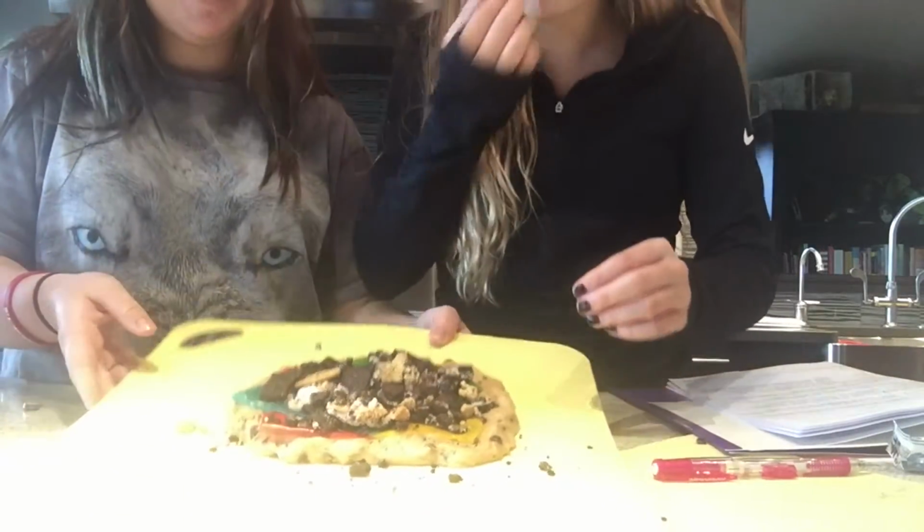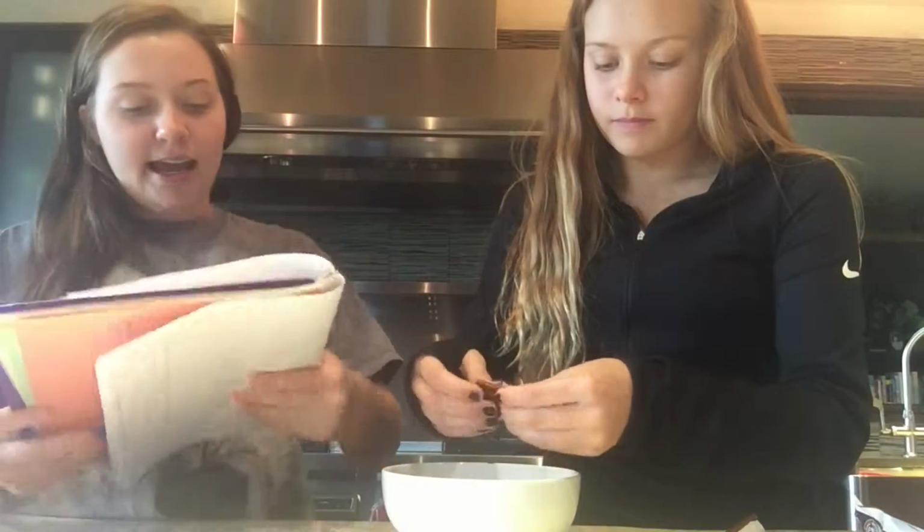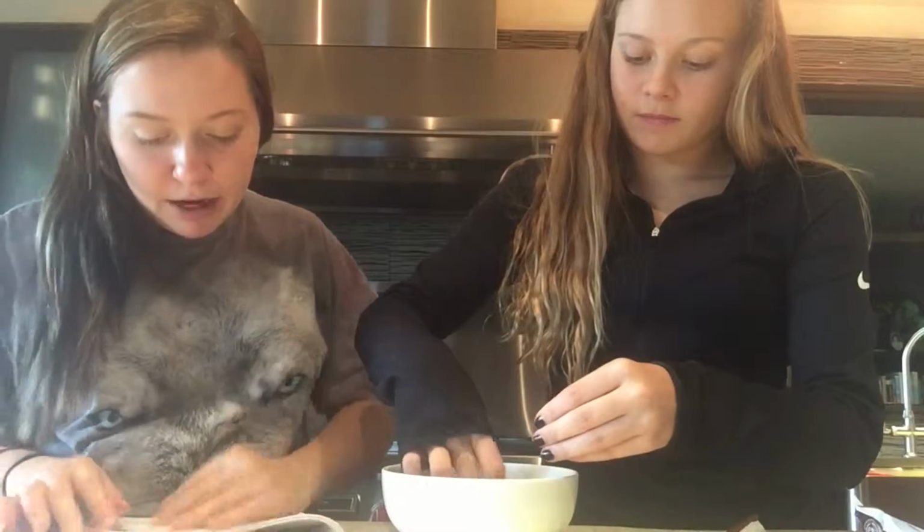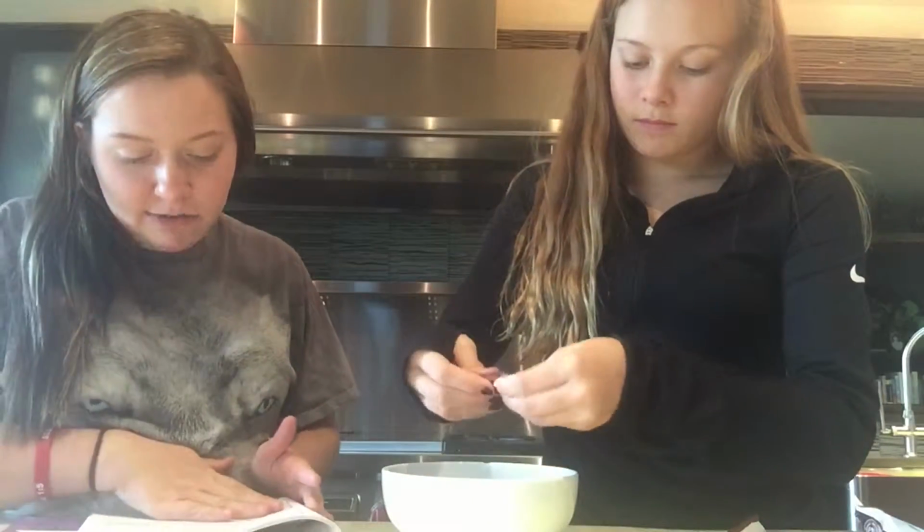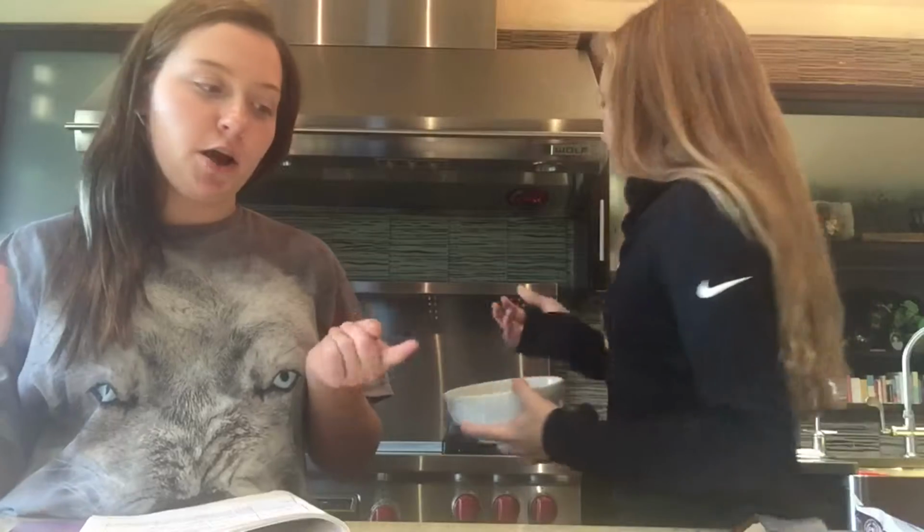Yummy. We'll be showing melting, which is the process by which a solid rock transforms into liquid magma due to heat. So we are going to take this solid Hershey bar and put it in the microwave to show it melting and turning into magma.